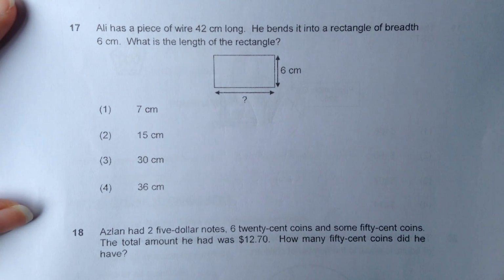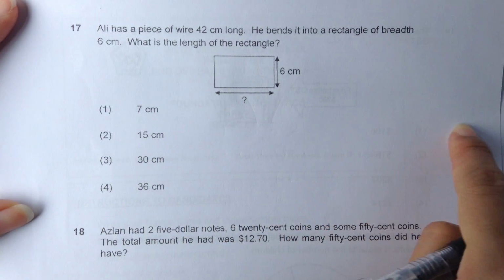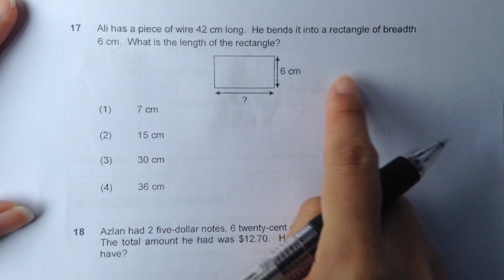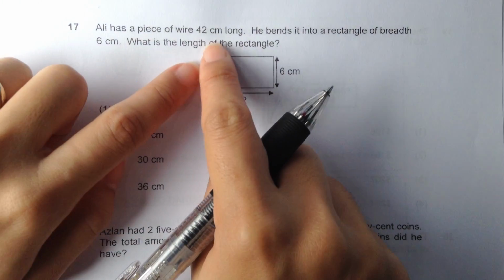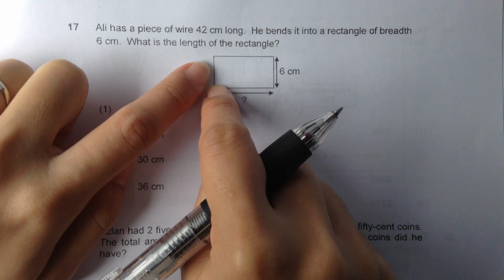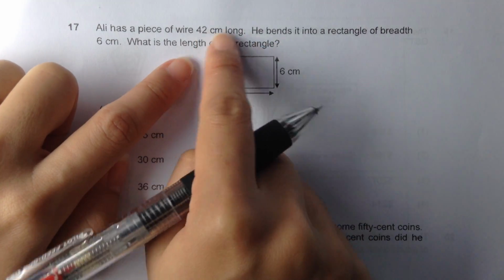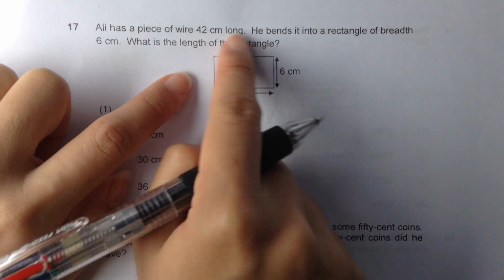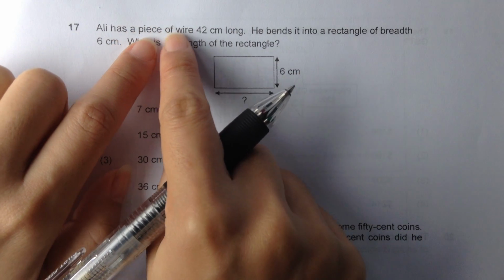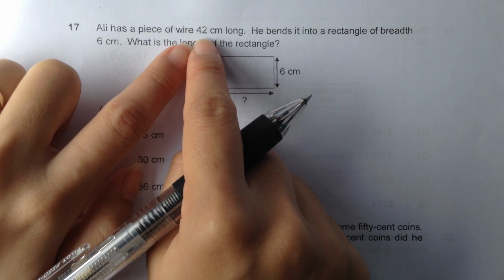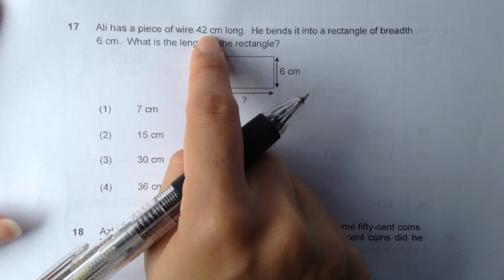Ali has a piece of wire 42 cm long. So the wire is 42 cm long, very very long. Okay, he bends it. So this is actually the wire. He bends here, and bends here, so that it becomes a rectangle. So this rectangle is made using a 42 cm wire.